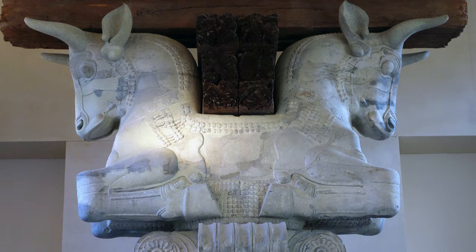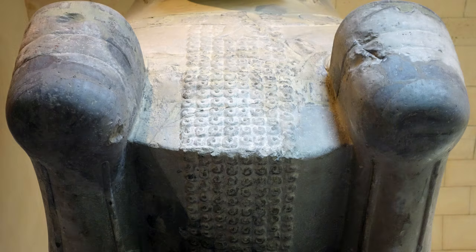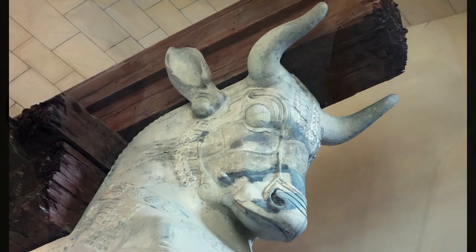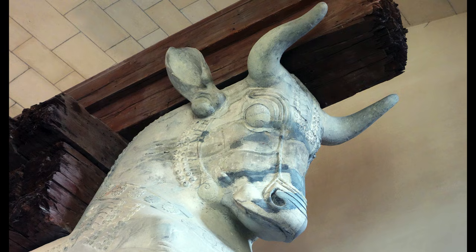Look, for instance, at the patterning of the curls of the fur. You can see that especially on the bull's breasts. The delicacy of the ears and the horns and the eyes. They really are expressive creatures. But frightening. And everything in this palace was meant to impress.